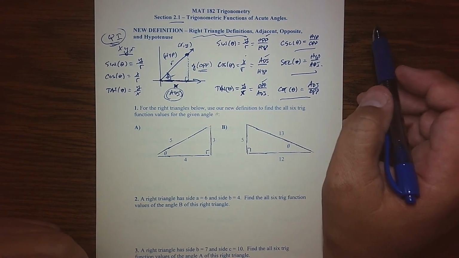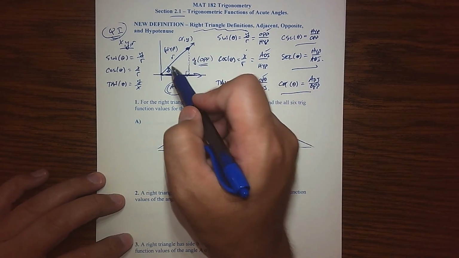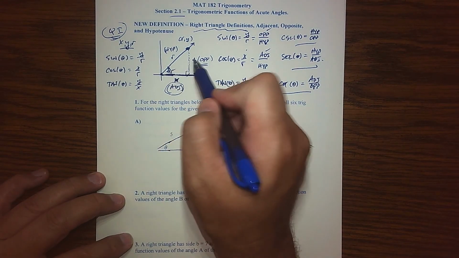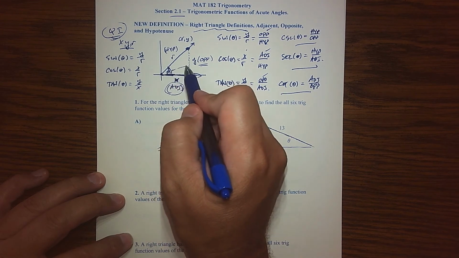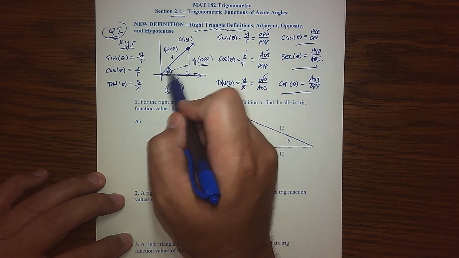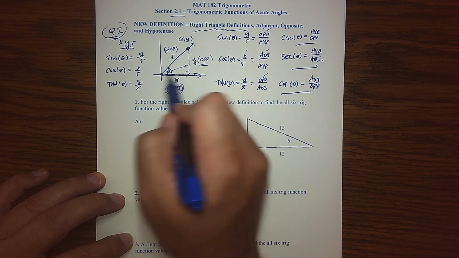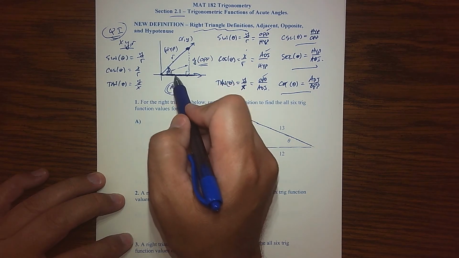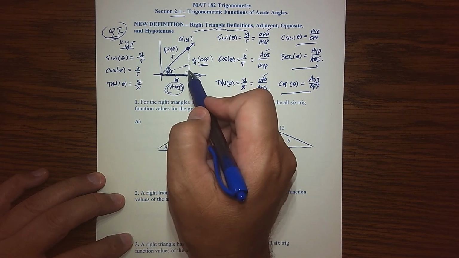So before I cut away and we start doing some homework-like problems, here's going to be the challenge, right? Whatever angle we're talking about, it's pretty clear what side is the opposite. It's the side right across from the angle itself. The adjacent is always going to be one of the sides, not the hypotenuse, that makes up the angle. And of course, the hypotenuse is always sitting opposite that 90-degree angle.